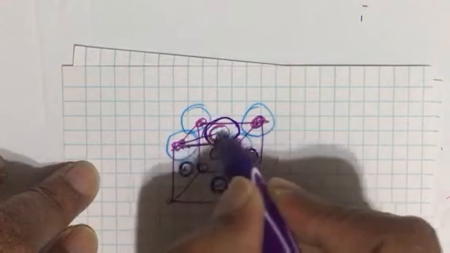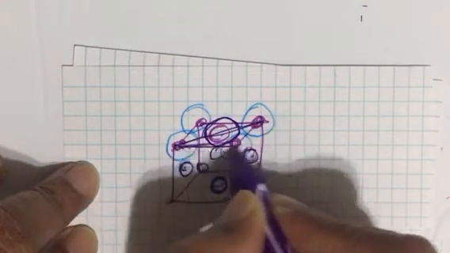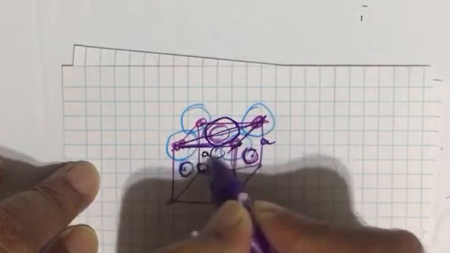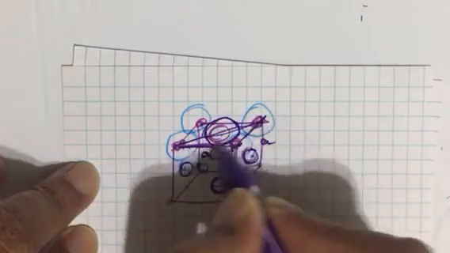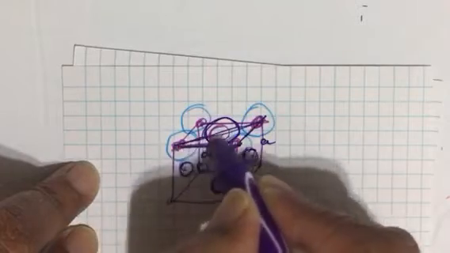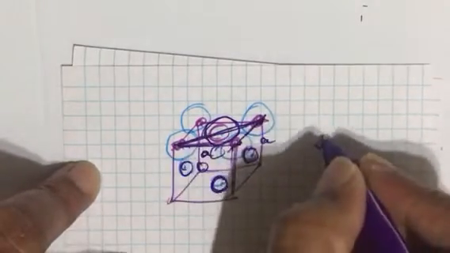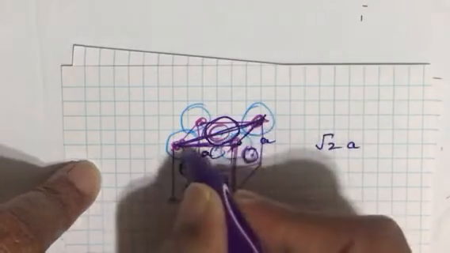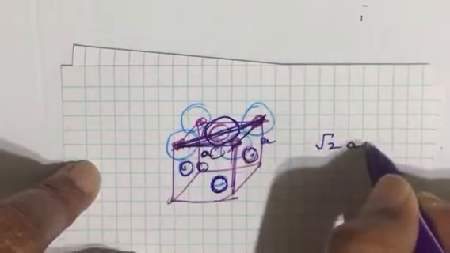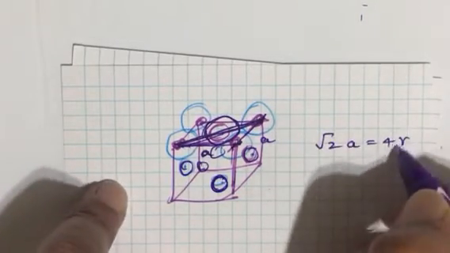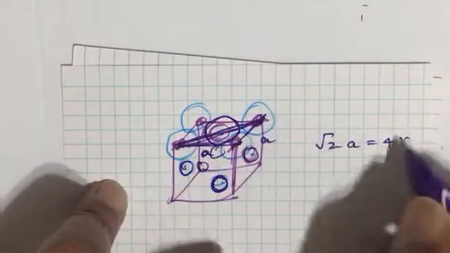So now let us focus on this. If this is a, and this is also a, because this is a simple cube, then according to the Pythagoras theorem, this diagonal is equal to root 2 a. Now in the face centered cube, root 2 a is equal to 4r. It means 4 times the radius of the particle is equal to root 2 a.